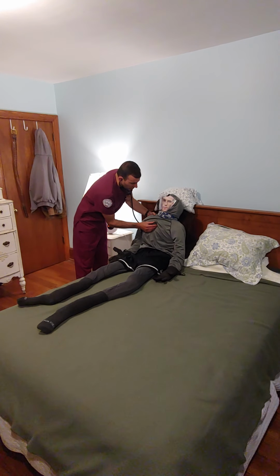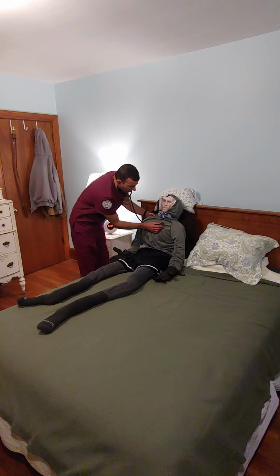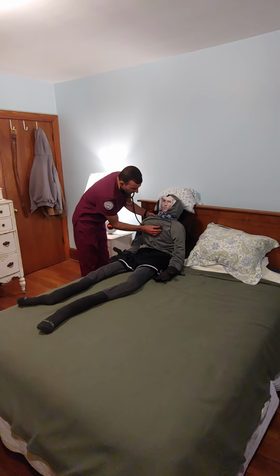so we'll listen to the aortic at the second intercostal space. At the sternal border, we would expect the S2 to be louder than the S1. Then we'll move to the pulmonic. Again, the second space on the left side, the aortic being on the right. Again, we would expect S2 to be louder than S1 on both of these points.